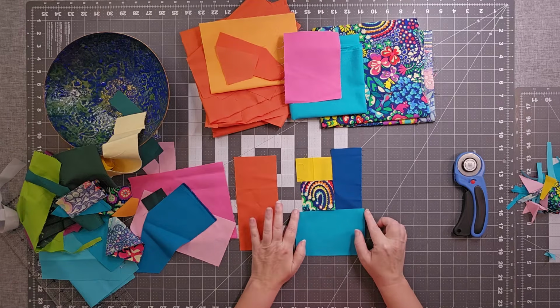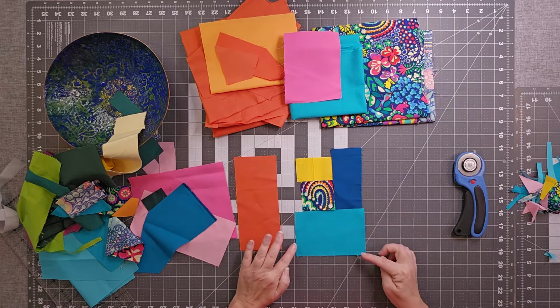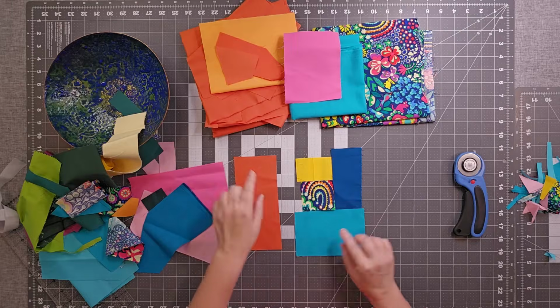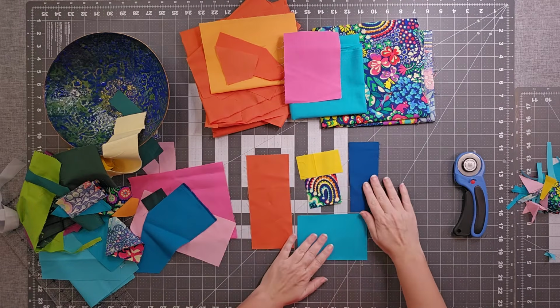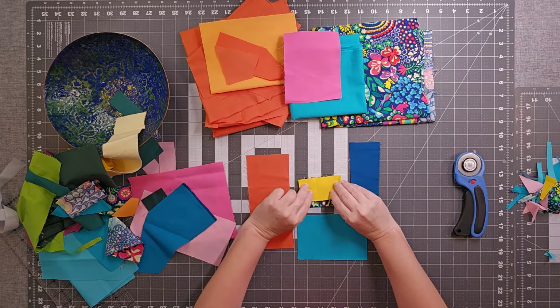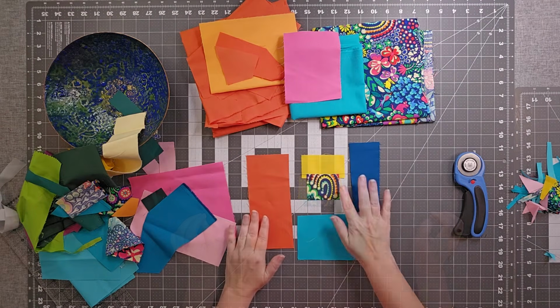So we need to make sure that's wide enough. This way doesn't matter as much. This is the part that matters. And then this, I'm going to go here. All right, so I'm going to go and sew this onto that. And now I have this.